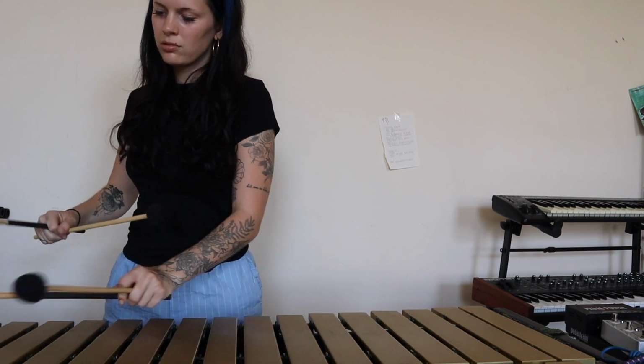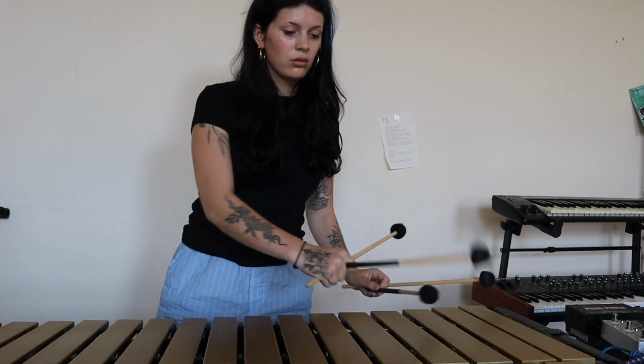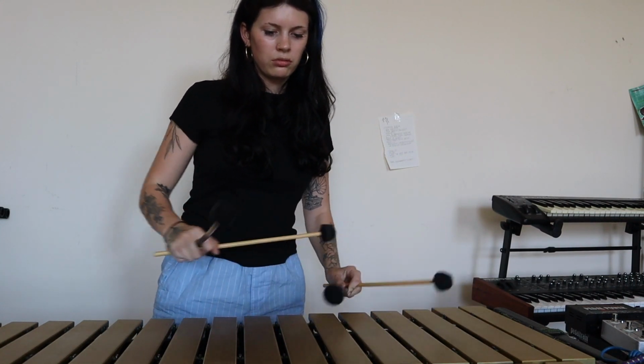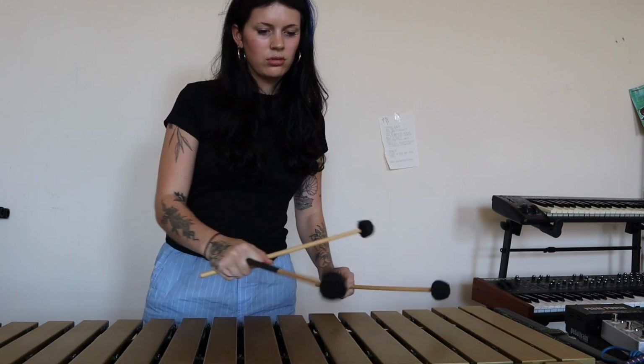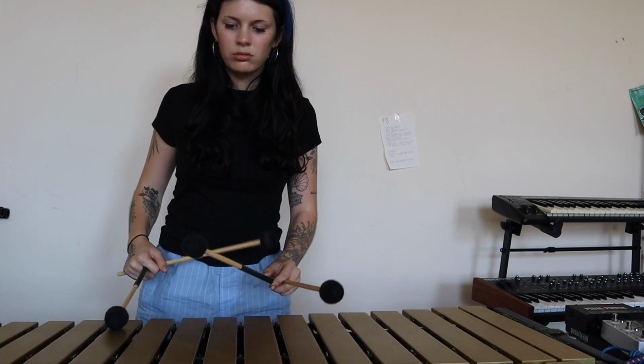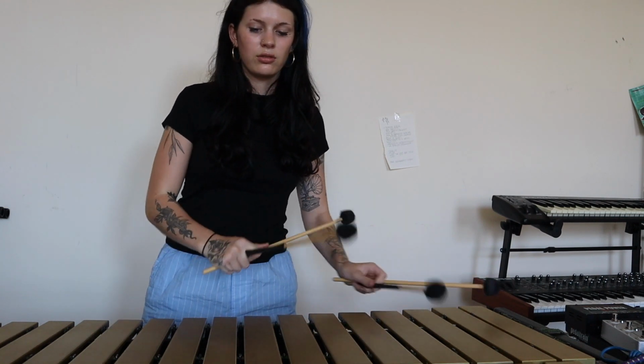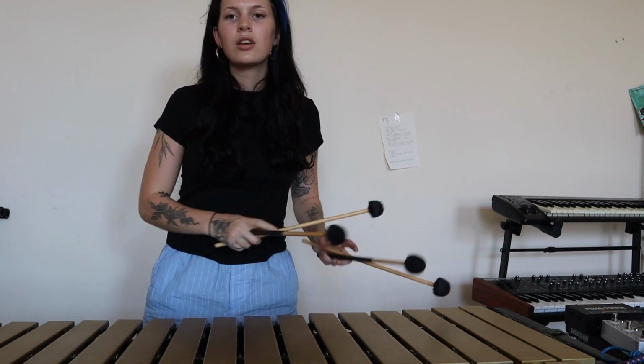You can get more of that angular modal sound by just playing around with those sort of subsequent triads. Do the chordals to kind of get more of an open sound versus a triadic sound.